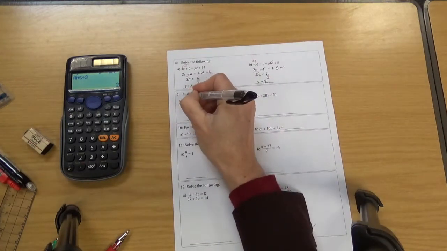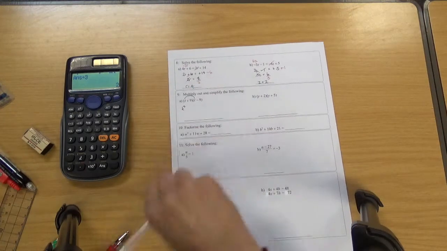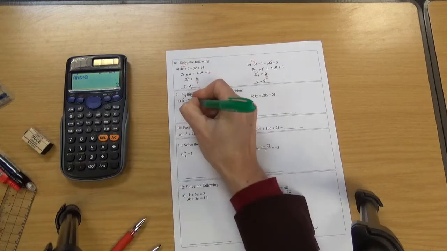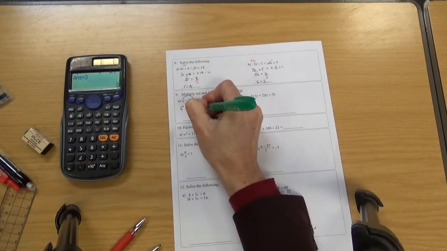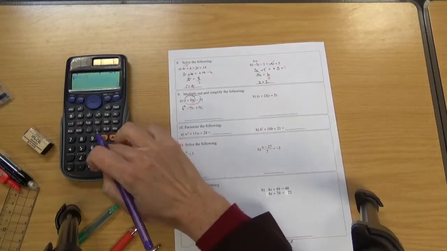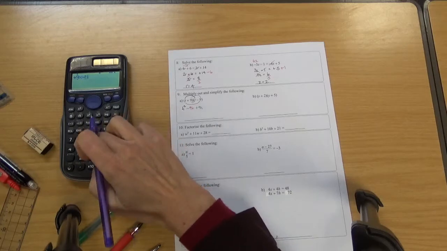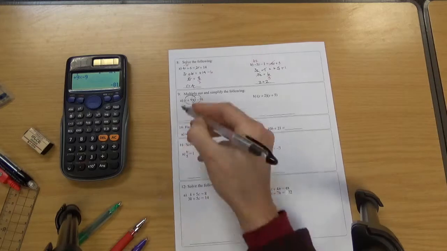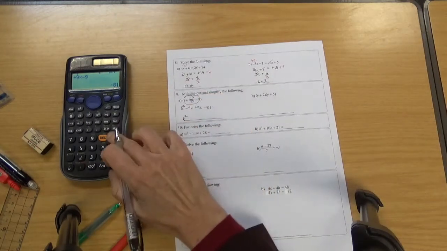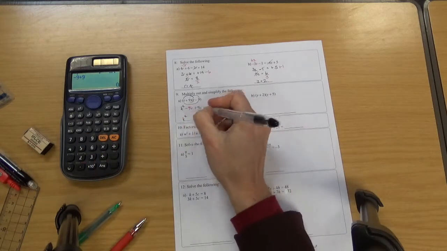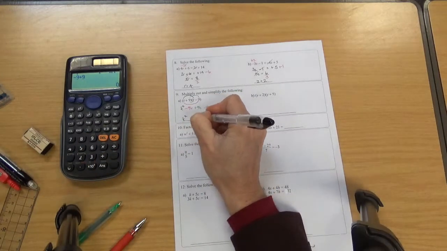FOIL. First, give me t squared. Outers, negative 9t. Inners, positive 9t. And lasts, positive 9 multiplied by negative 9 is negative 81. So I have t squared. Negative 90 plus 90 is no t's, and I've got the negative 81.